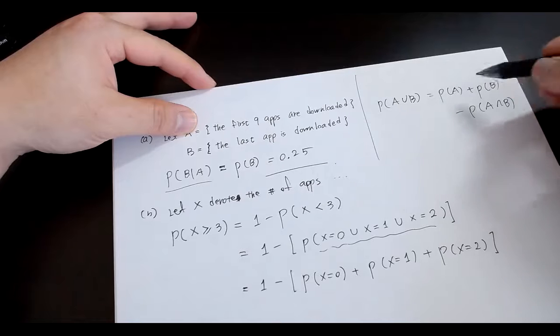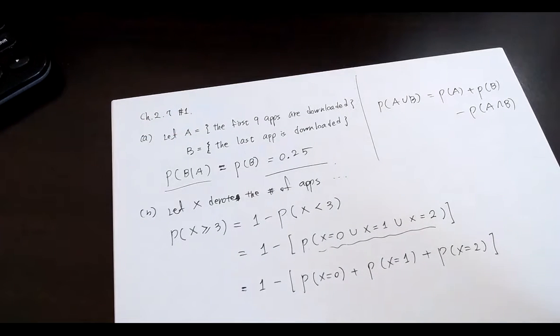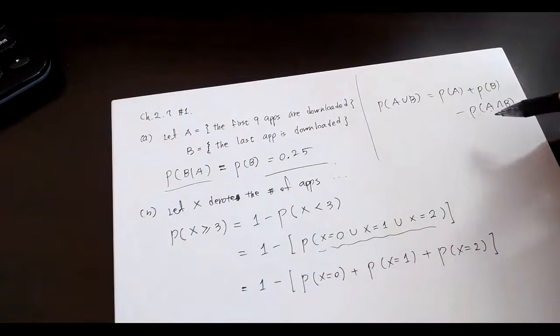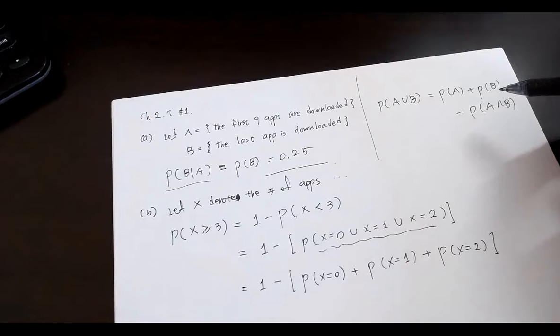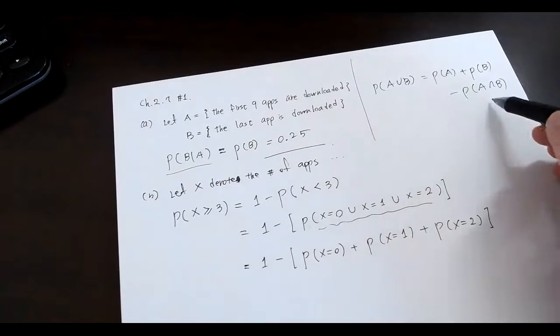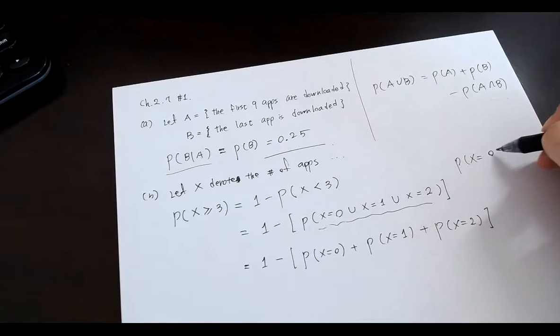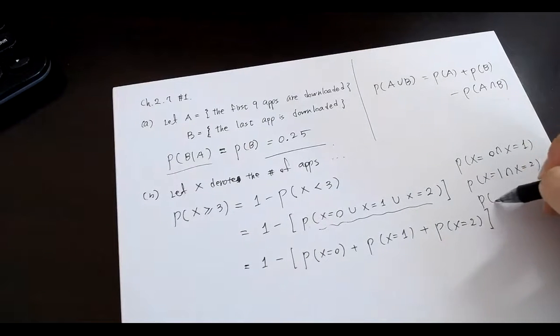But the two events are not independent. The events are mutually exclusive. Okay, so look at this. Applying this in the addition rule here, we have to think about this one: x equals 0 intersection x equals 1, and then the probability that x equals 1 intersection x equals 2, the probability that x equals 0 intersection x equals 2, isn't it?